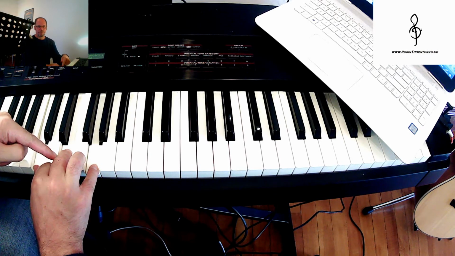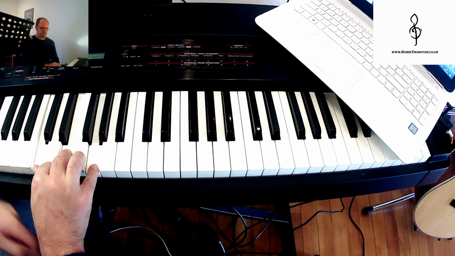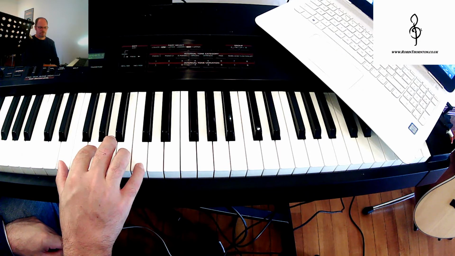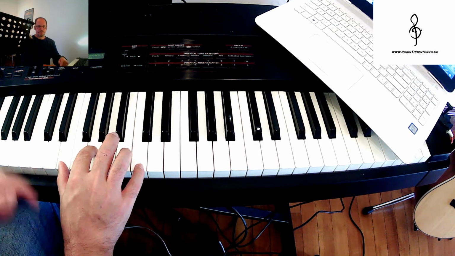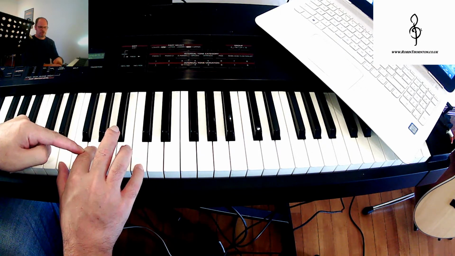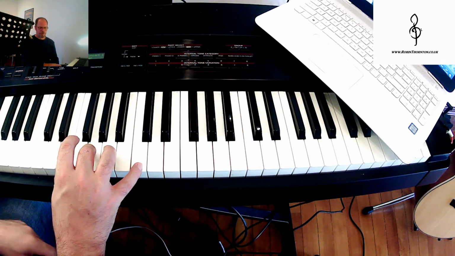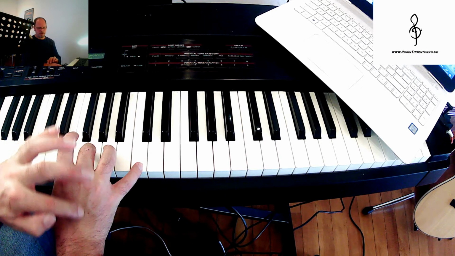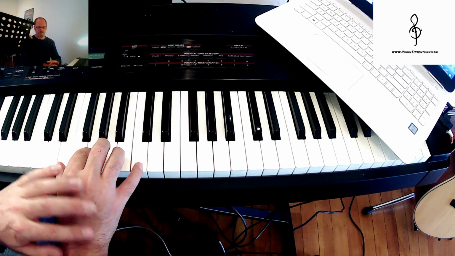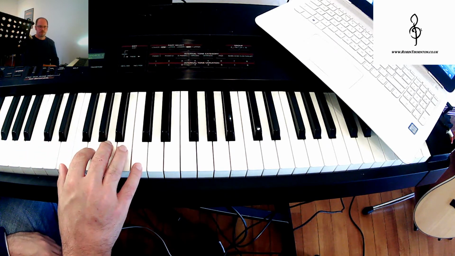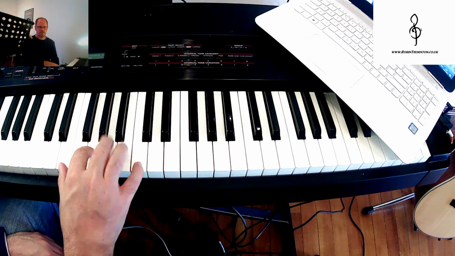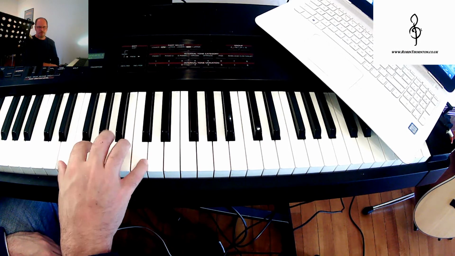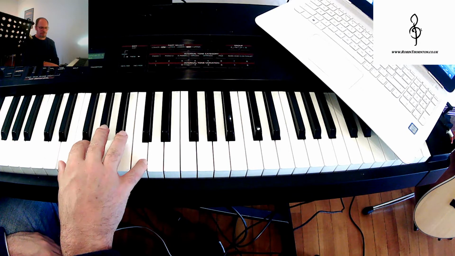Notice that I have my third finger on the E. As I move into the first inversion, it becomes my second finger that I use. If I try and use my third finger here, it just causes a little bit of tension across the back of the hand. If I use my second finger, it relaxes that tension. It also means that I've got greater access to these notes, the A and the B, or the A flat and the B flat.